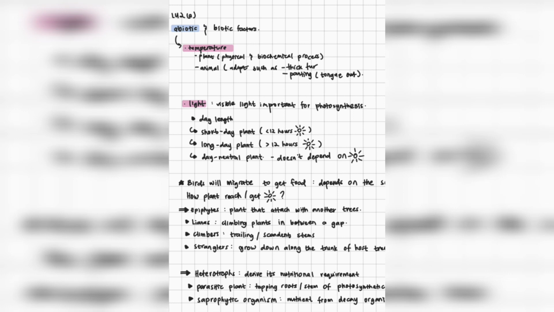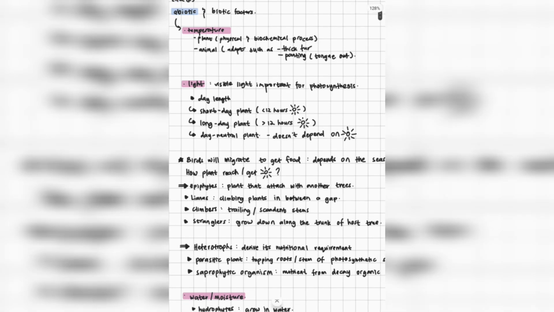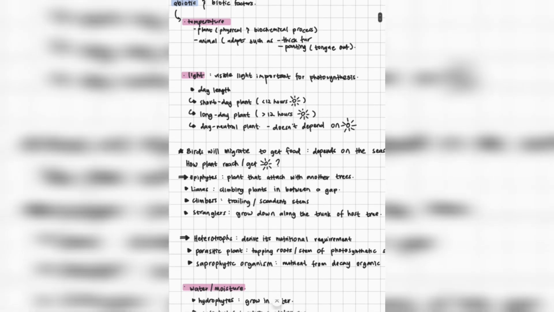Visible light is important for photosynthesis. So there is a length of light period, where some plants need less than 12 hours of sunlight to grow. And also long-day plants need more than 12 hours of sunlight to grow. And also the day-neutral plants don't depend on the sunlight, so they can grow in any conditions.